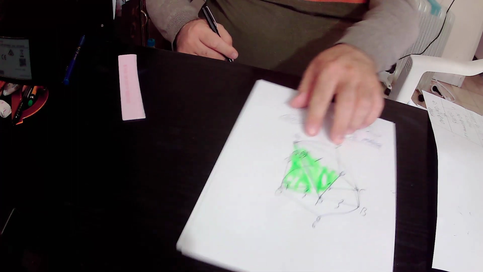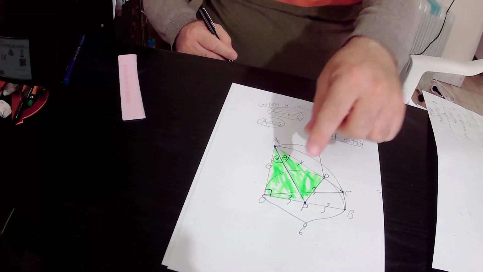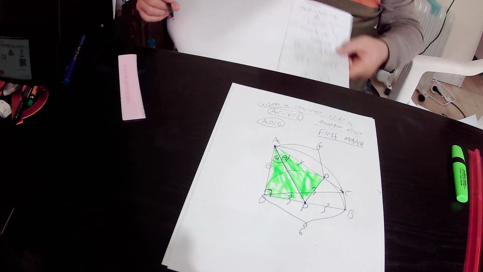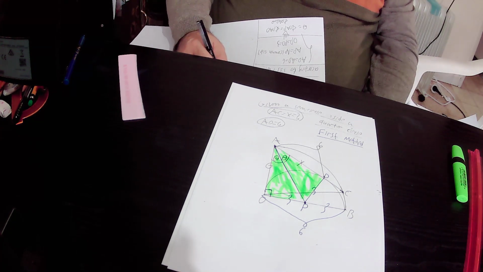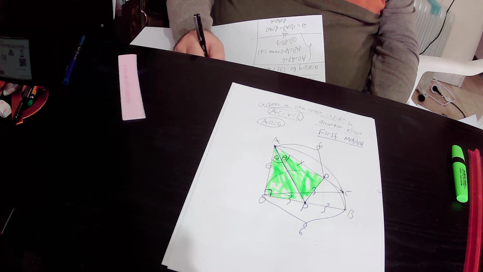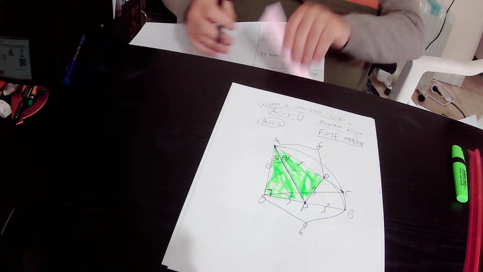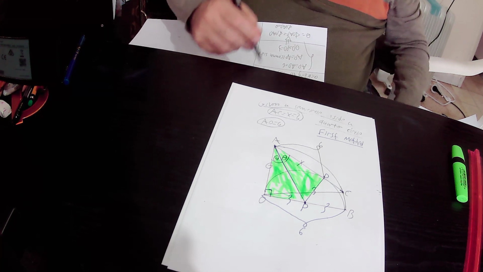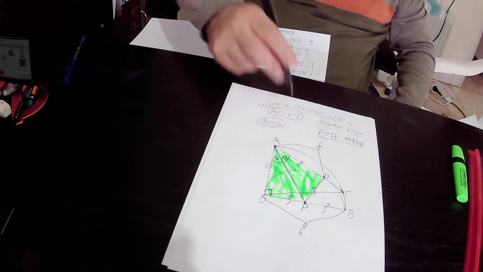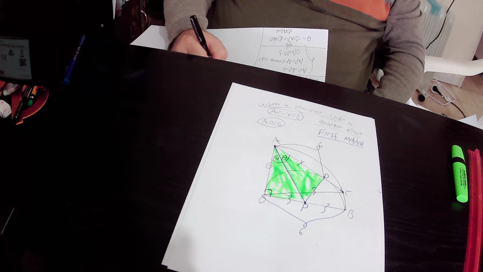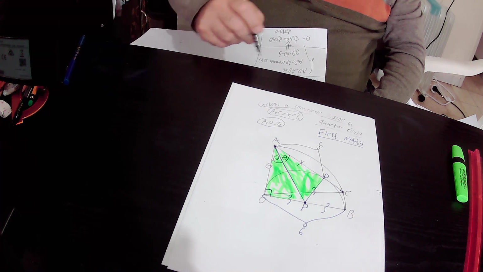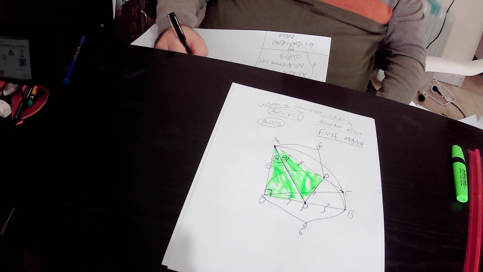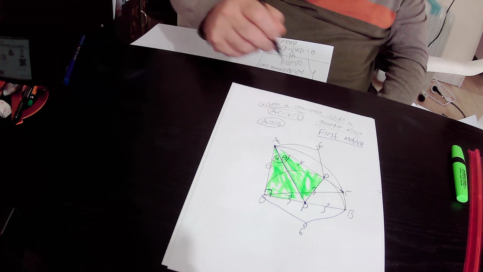In the right triangle AOP, this right green triangle, we know that sine theta equals OP over AO.